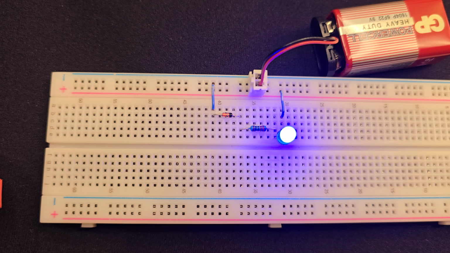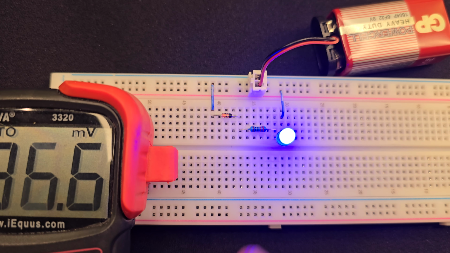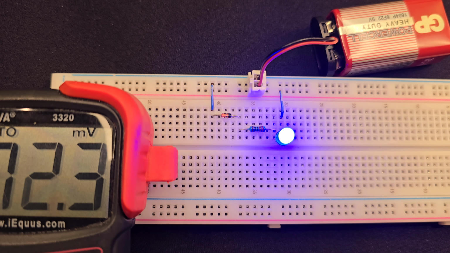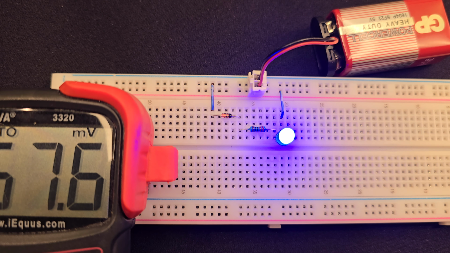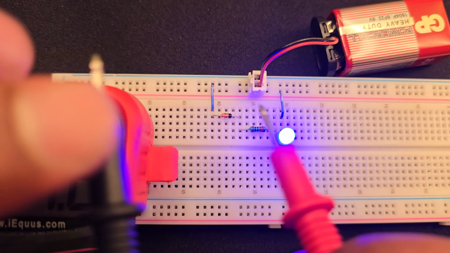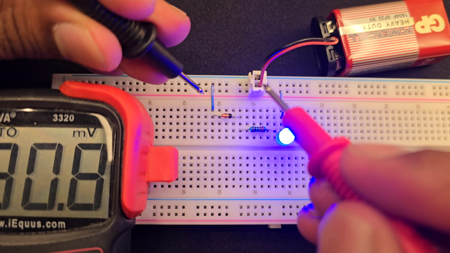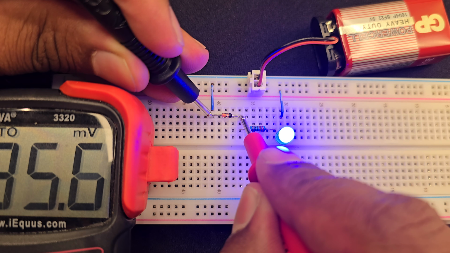Let's check what's the reverse breakdown voltage of this particular Zener diode. So the Zener diode conducted current even if we connect it on reverse bias. Let's see what's the voltage across it.